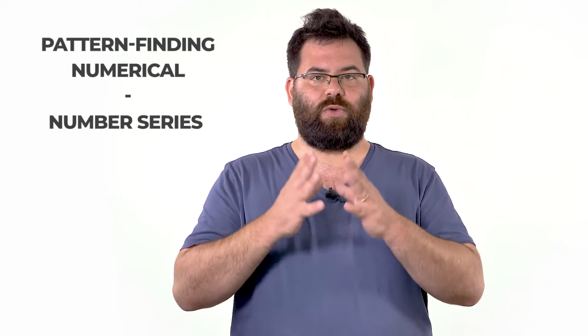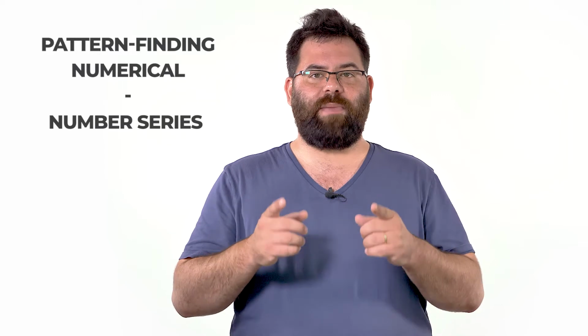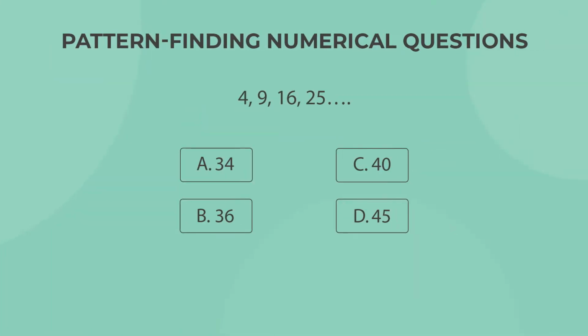The second type of questions in the cognitive section are pattern-finding numerical questions, better known as number series questions. These are some of the most dreaded questions in the world of psychometric testing and require quite a lot of practice to do well on, even if you're good at math.